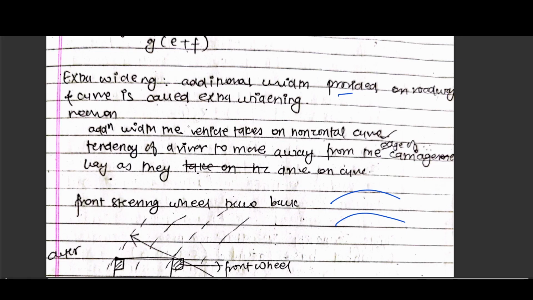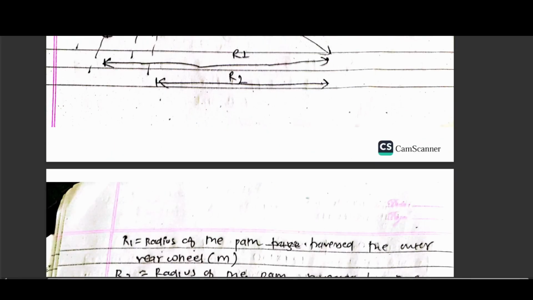So it is the additional width the vehicle takes on the horizontal curve. Obviously, while driving on a horizontal curve, the vehicle will be taking additional width, and there is also the tendency of the driver to move away from the edge of the carriageway. I'll be explaining why extra widening is provided, and there are lots of points that need to be discussed.